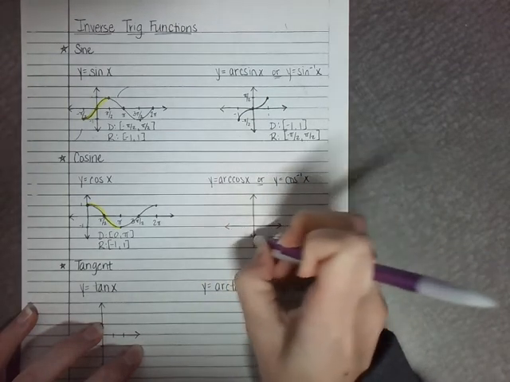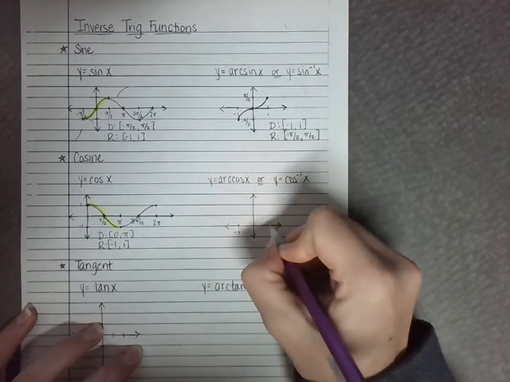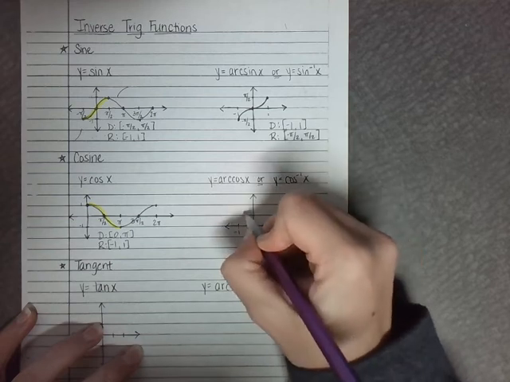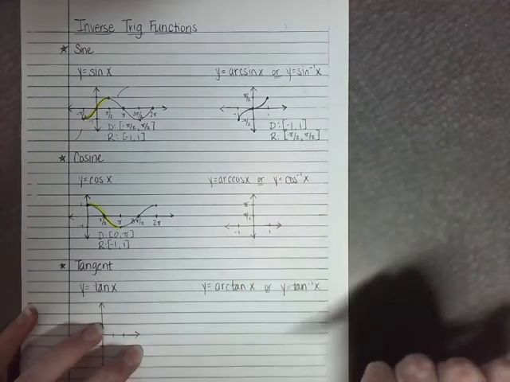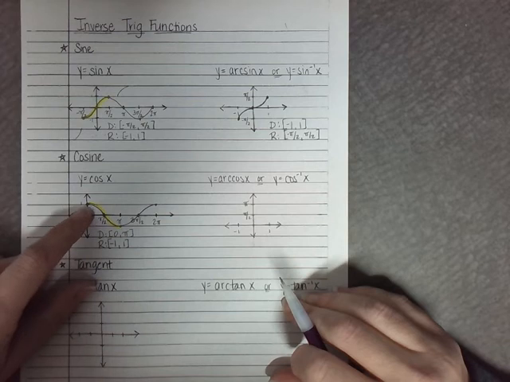Erase this part. Okay, so we said our x-axis is -1 to 1. Our y-axis is 0 to pi. So I'm going to put pi halves here and the pi up there. And let's reverse our points. This first point is 0, 1.